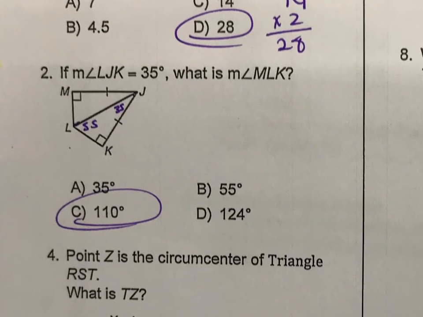Number 2 said that this is, well, it was marked as congruent here and here, which tells you that that's the angle bisector. So MLK was cut into 2 congruent parts. It gave you LJK was 35. So if this is 35, that's 2 separate right triangles. Subtract the 35 from 90, and you get 55 for this angle. And then again, some of you saw 55, got excited, circled 55. But it asked for MLK, which is that whole angle. So you had to do 55 times 2, and you got 110.